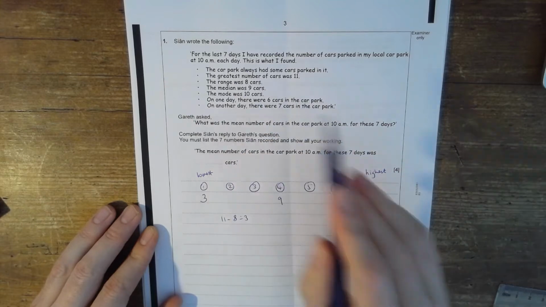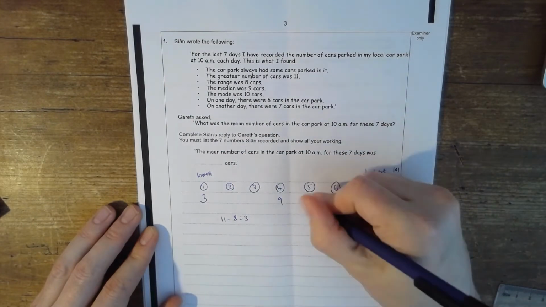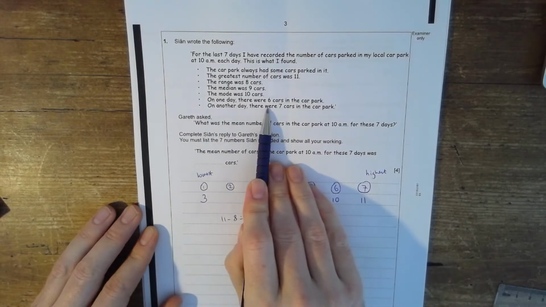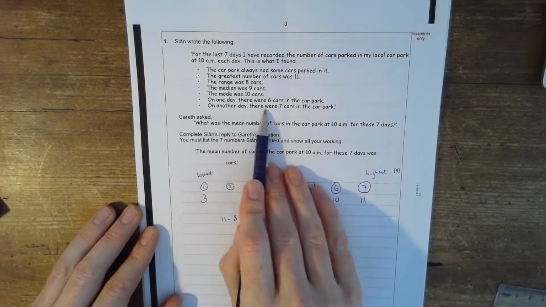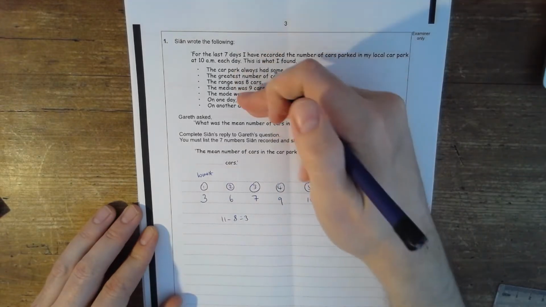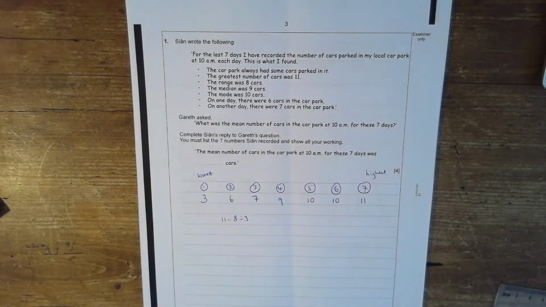The mode was 10, so we've got to have at least 2 10s. So there's only 2 spaces that feed into there, so 10 and 10. On one day there were 6 cars parked in the car park, on another there were 7. Okay, well that's told us what these numbers are here. So as I said, bullet points will be in an order to help you answer that.